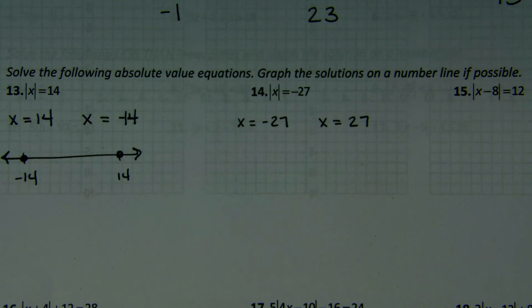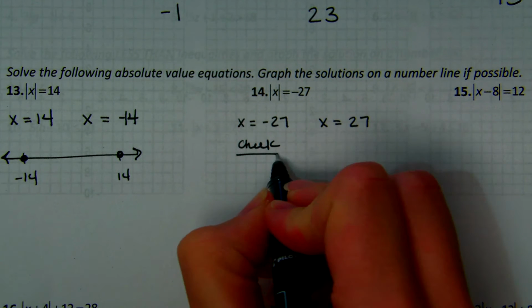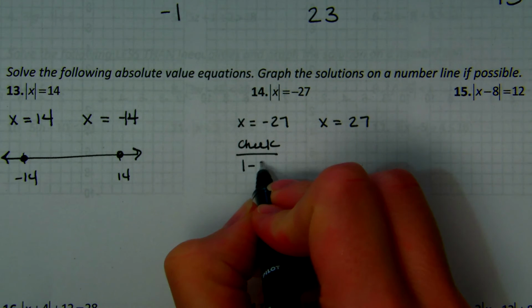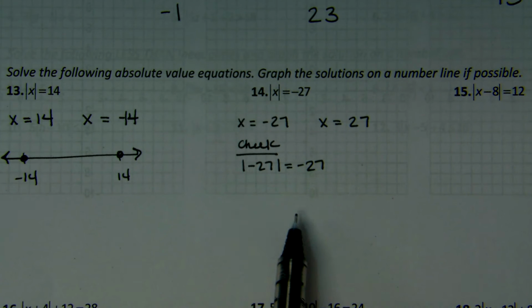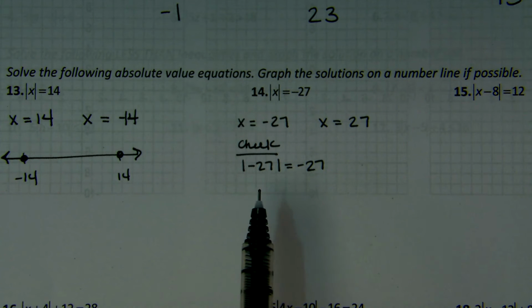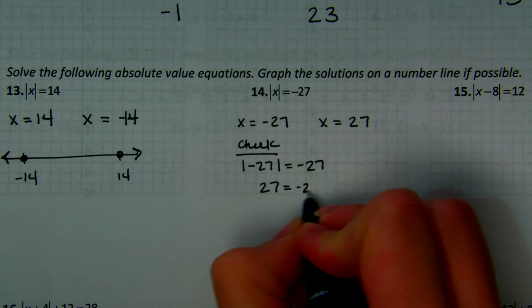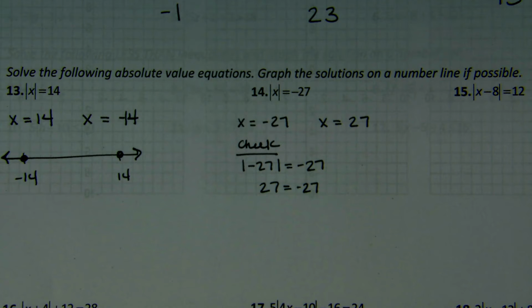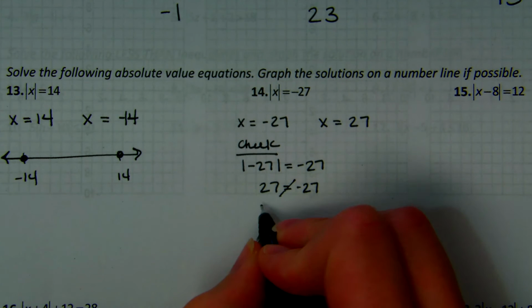And so when I plug this -27 into the absolute value, negative 27 is equal to negative 27. Well, remember that absolute value takes any number and makes it positive. And so what we come up with is 27 is equal to negative 27. That is not true. Positive 27 and negative 27 are not the same. This doesn't work.